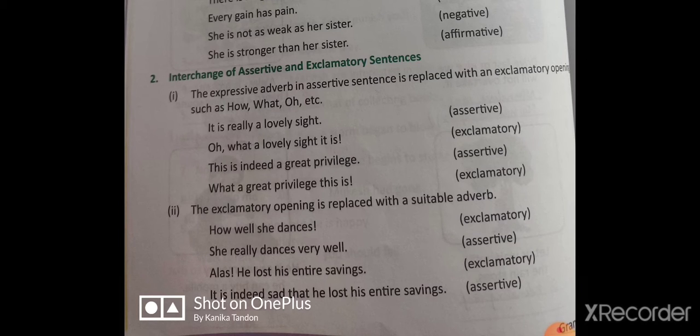Next is, "Alas, he lost his entire savings!" So alas is the exclamatory word that is used for some bad news. We have to make sure that we show sadness while writing this sentence into assertive. So, "It is indeed sad that he lost all his savings."